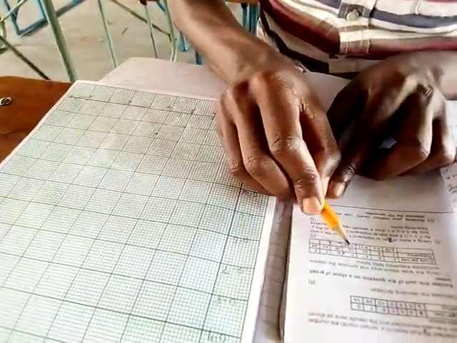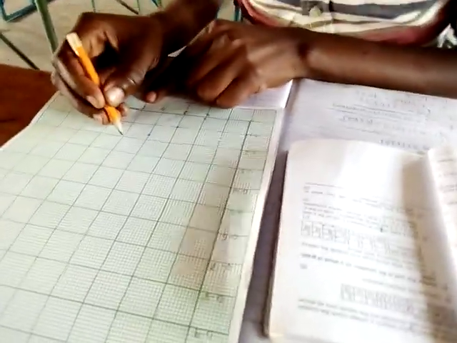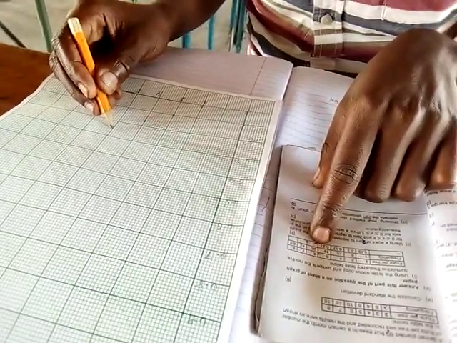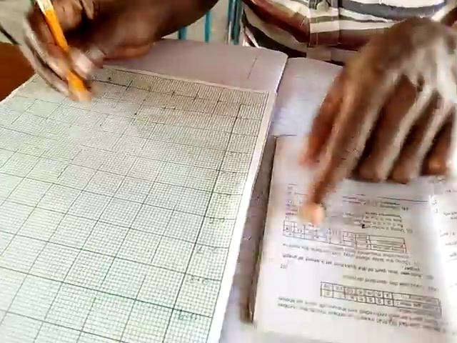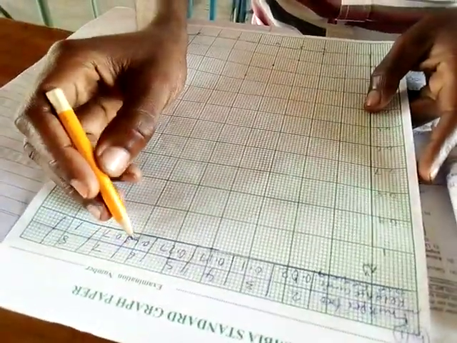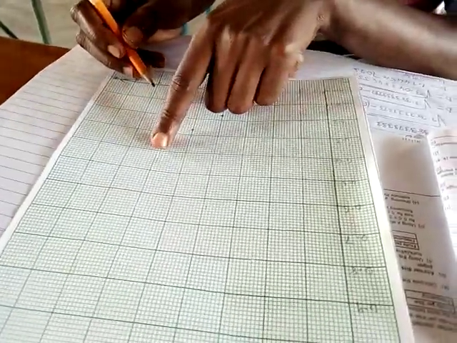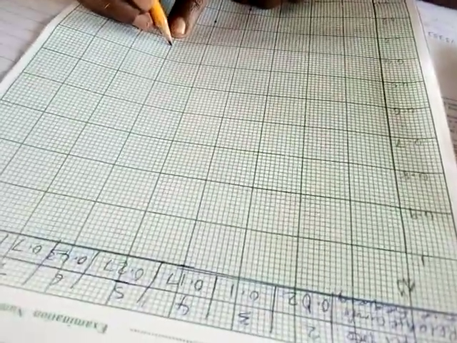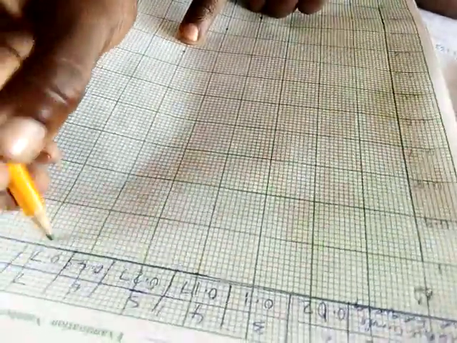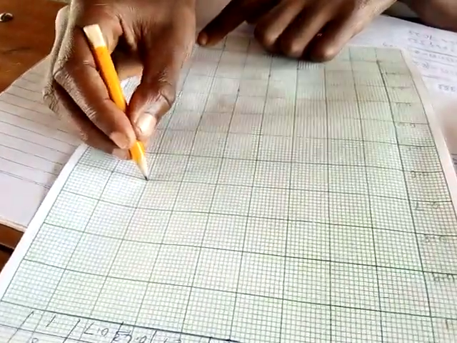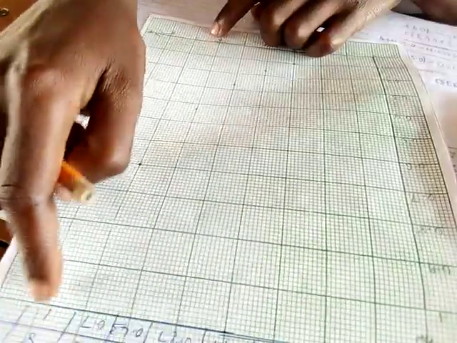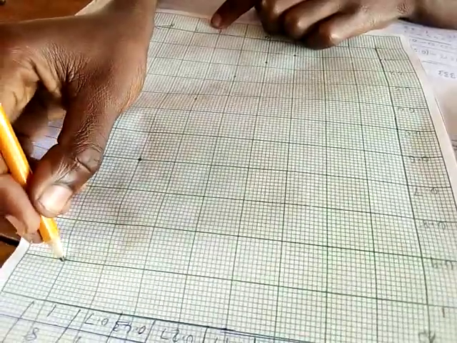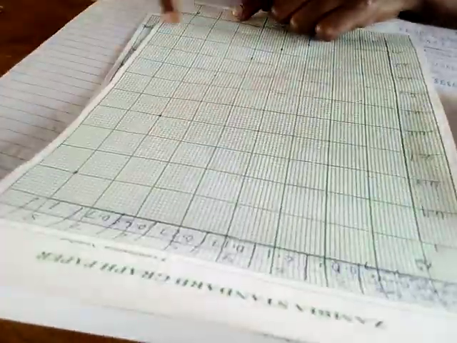5, 0.27. Now you move 7 steps because 0.27: 1, 2, 3, 4, 5, 6, 7. The next, 6, 0.43. It's here. This is 0.43. You move how many steps? 3 steps. 1, 2, 3. 7, 0.7. 8, 1. This is 8, 1.